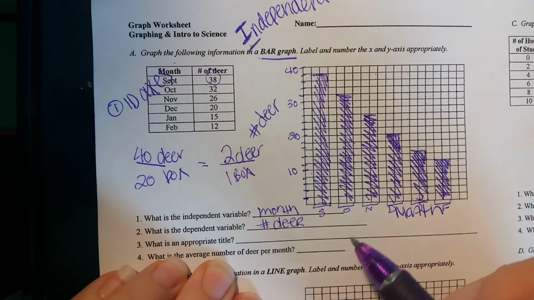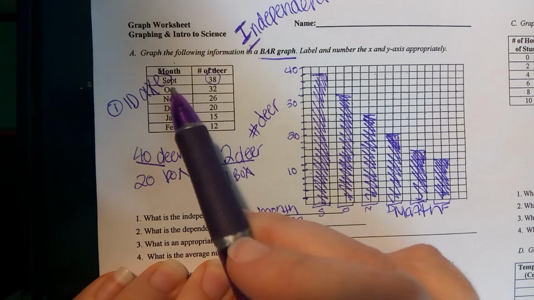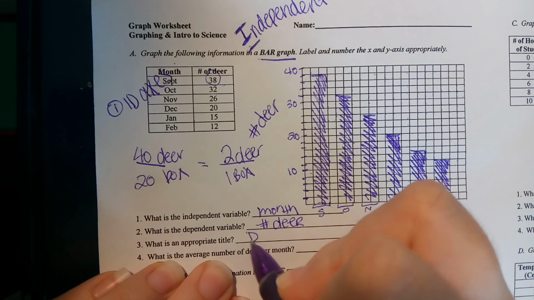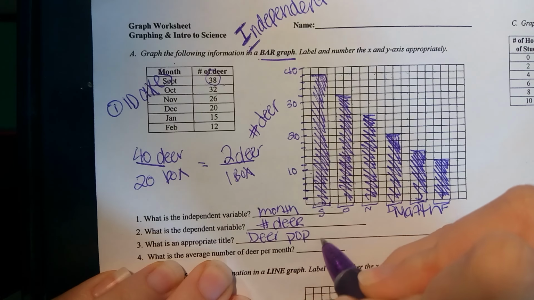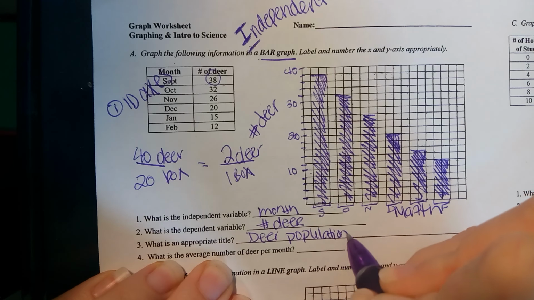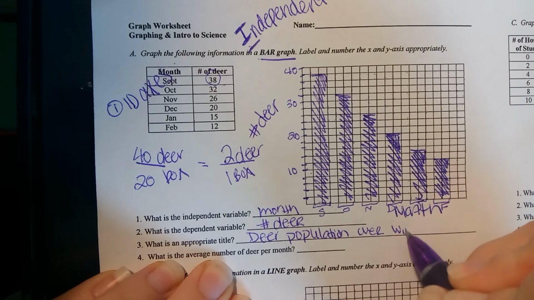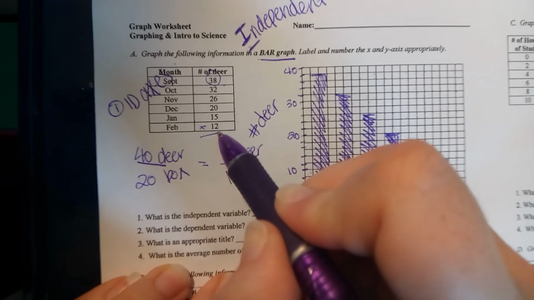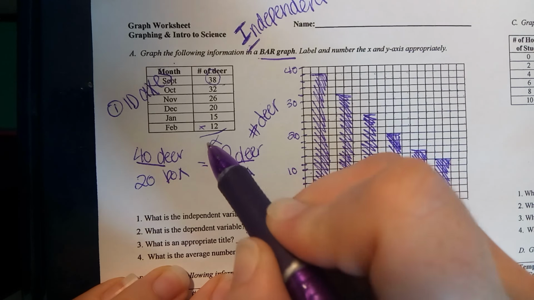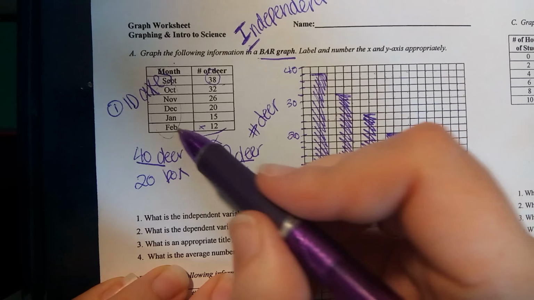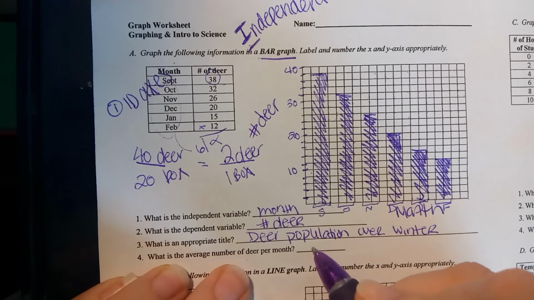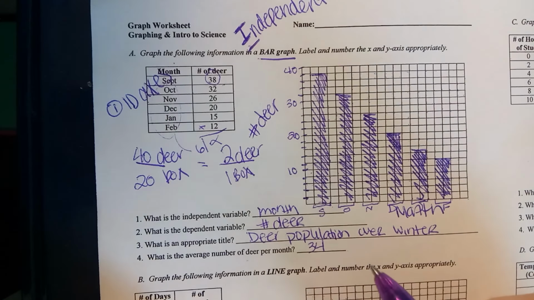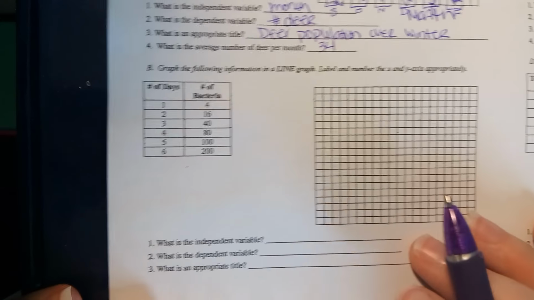We want to title this. I would challenge you to title it not using these. So I might say deer population over winter. And then you would calculate the average. The average, you would add up all of these, would give you a number, and you're going to divide by however many that went into it, 6. I think that was 34, if I recall.